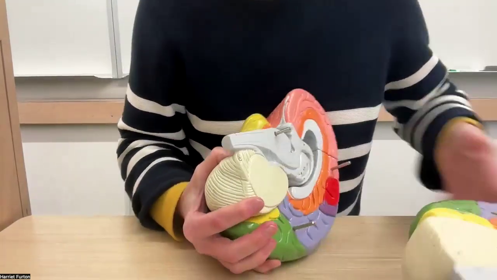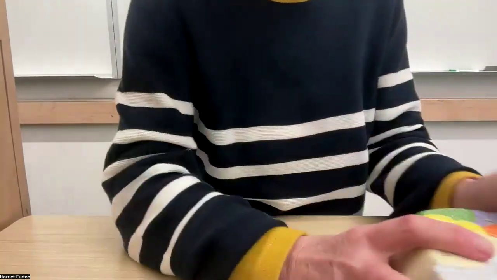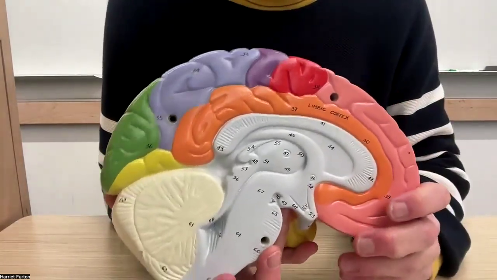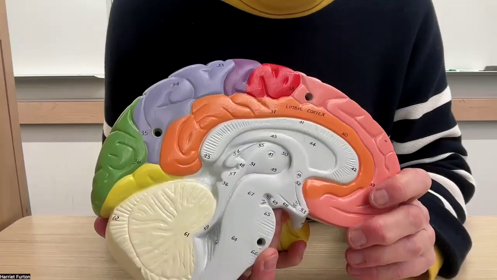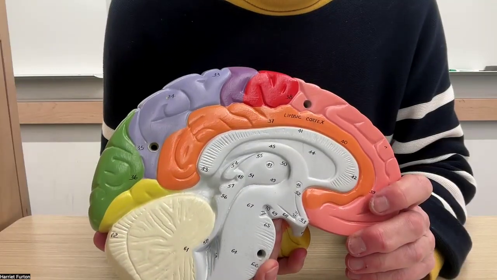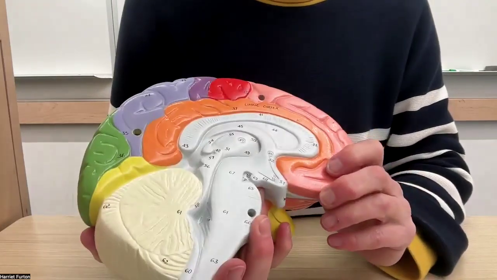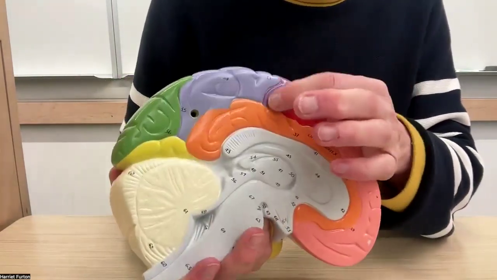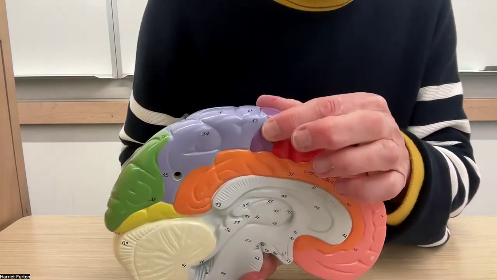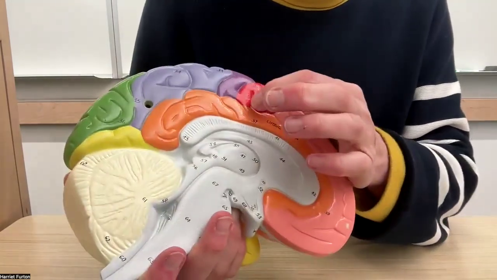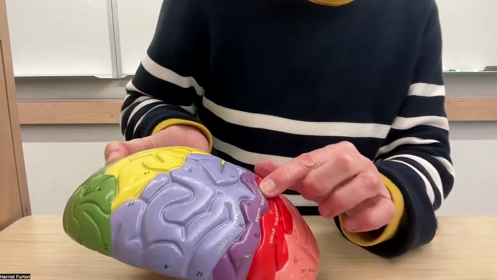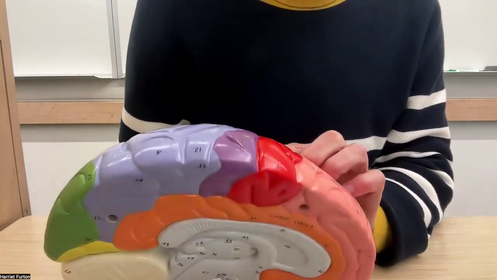I try to show the left hemisphere for you, the structure. This is also the pre-central gyrus and the post-central gyrus. The central sulcus comes from here, separating the pre and the post-central gyrus.